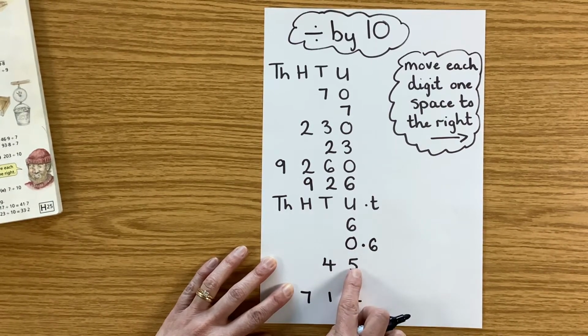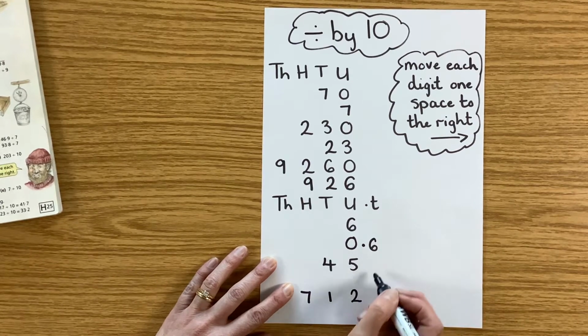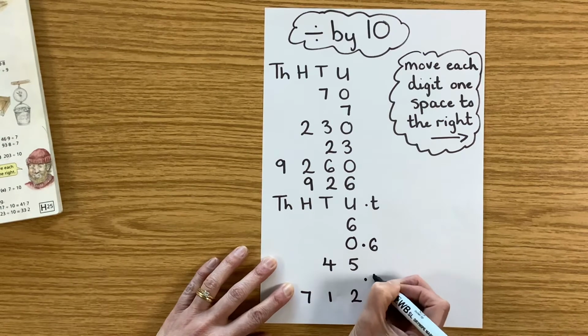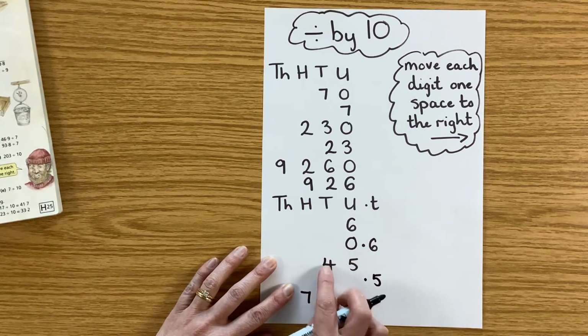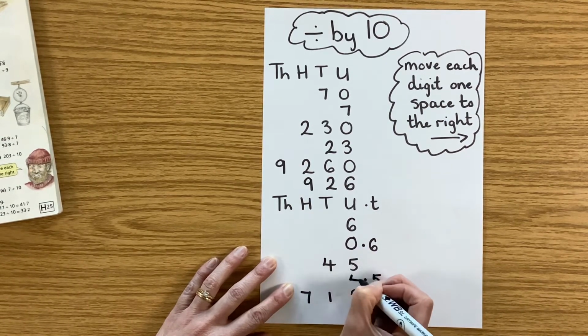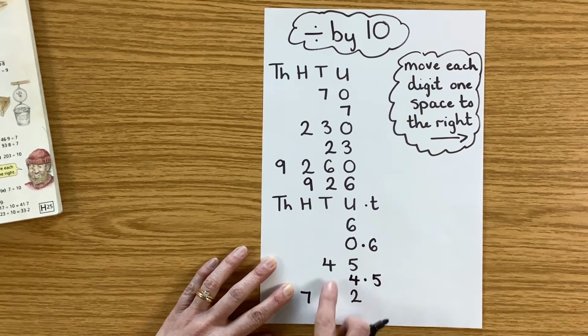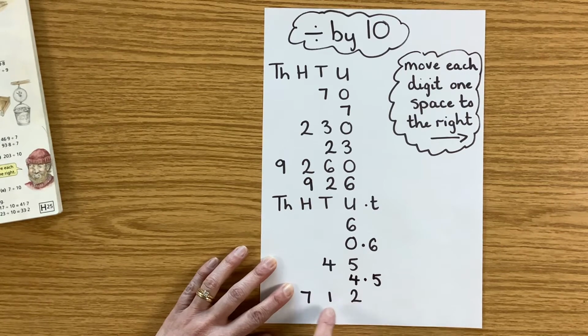What about 45 divided by 10? Well, I'm going to put my decimal point in. I'm going to move the 5 over into the tenths. And move the 4 from the tens into the units. So what number have I now got, P6? 45 divided by 10 becomes 4.5.